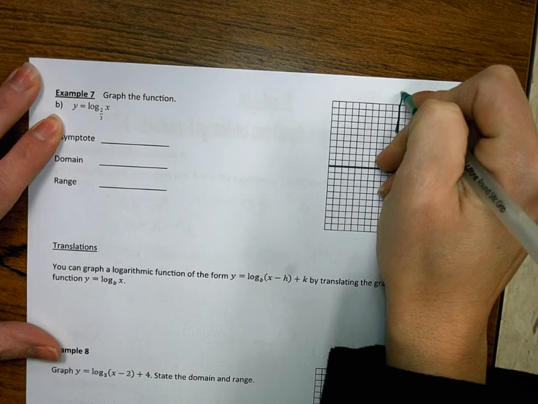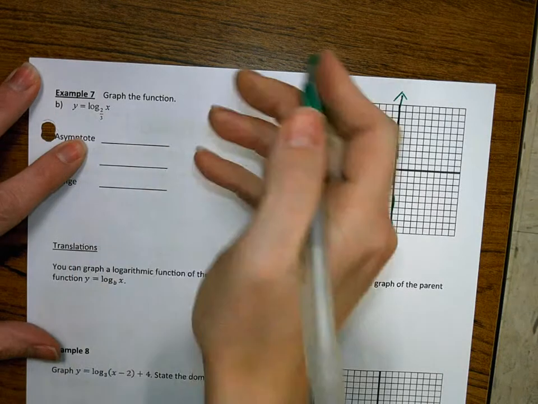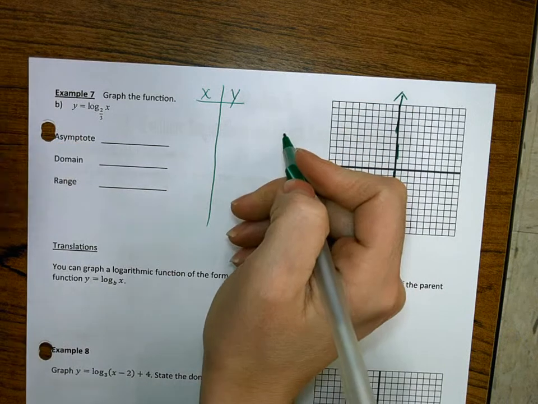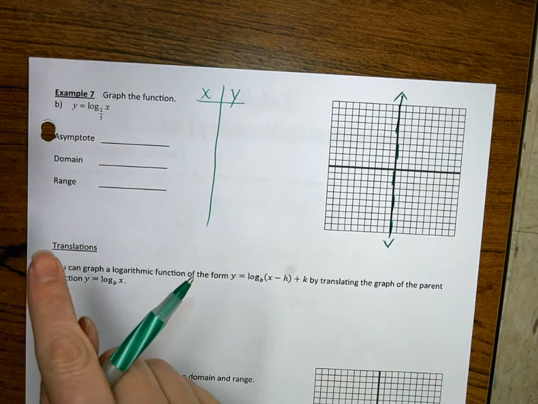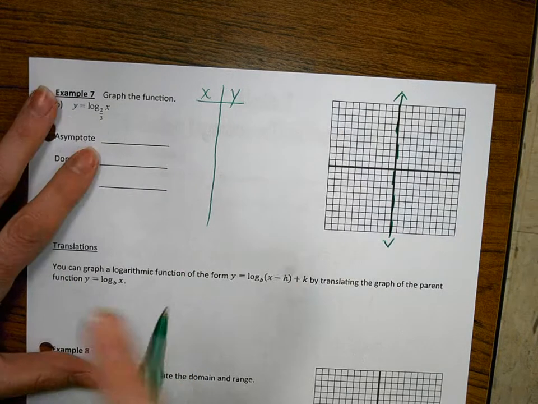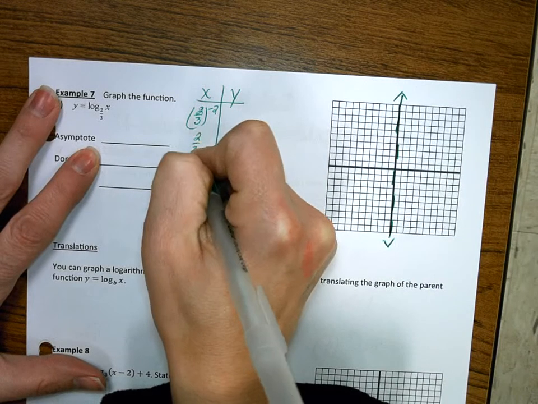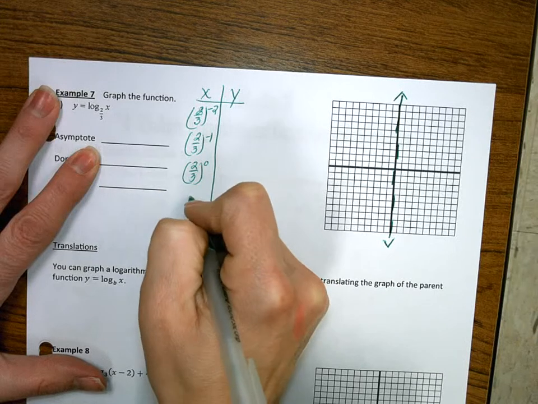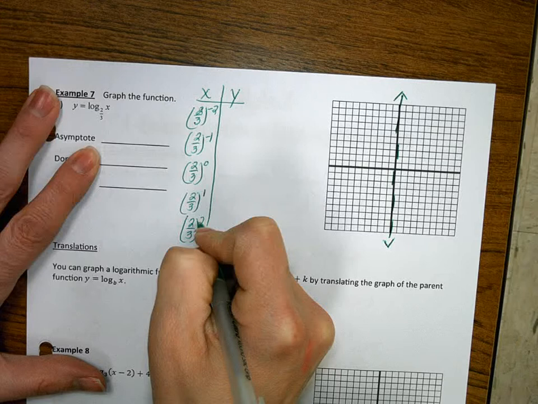All right, so I have that asymptote on the y-axis, and because I'm in base 2/3, I realize that when I make my xy table, I'm going to pick 2/3 to our normal powers. Typically, for our x values, we pick -2, -1, 0, 1, and 2. But that means I'm going to pick 2/3 to the -2 power, 2/3 to the -1 power, 2/3 to the 0 power, 2/3 to the first, and 2/3 to the second.